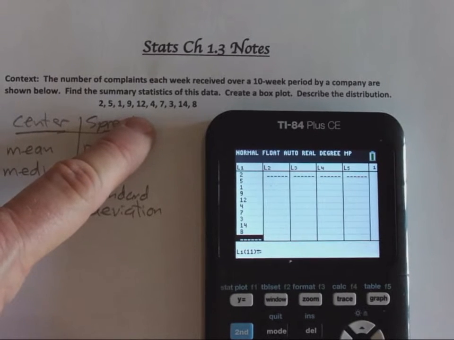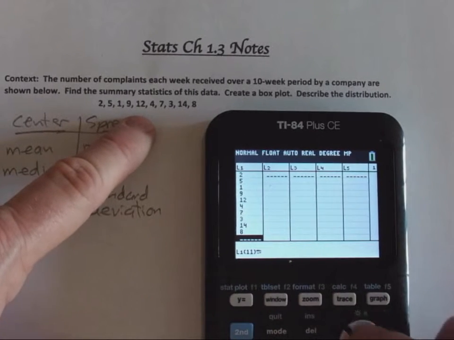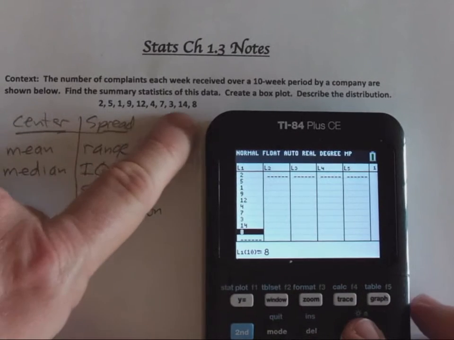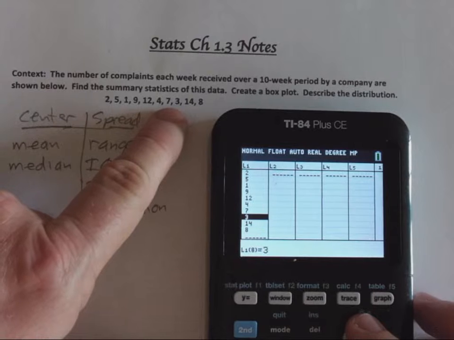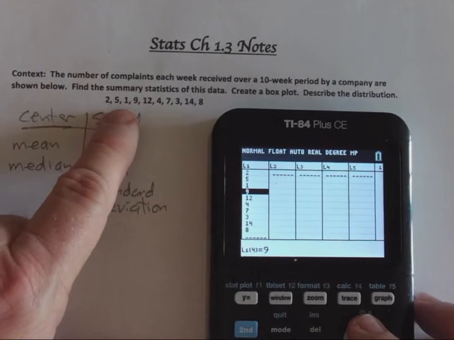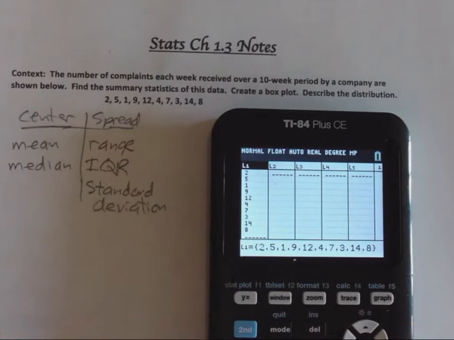There we go. And so there they are. I know there's 10 numbers in there because it has the little place setting right down there in the command line. And so let me just check them. Always check them, make sure you entered them right. So 12, 9, 1, 5. Very good. And so I've entered them to a list.